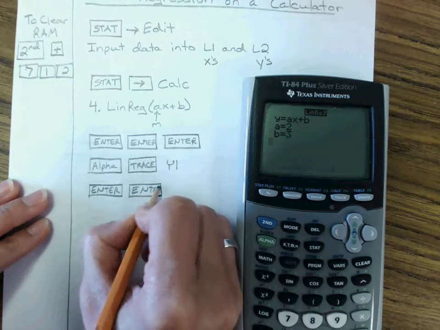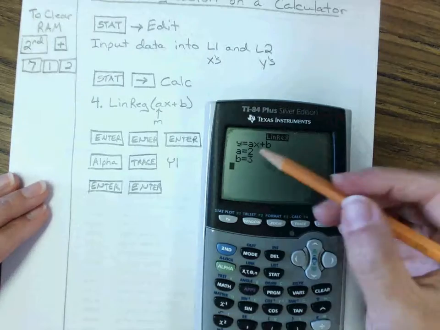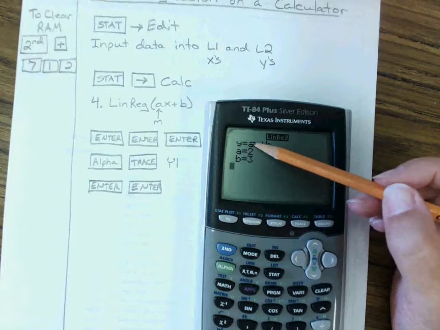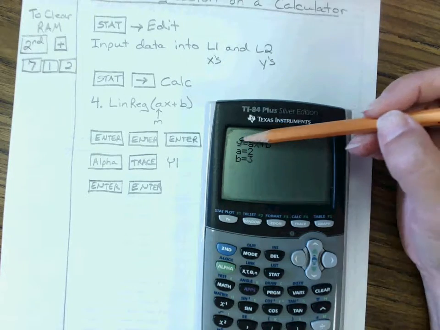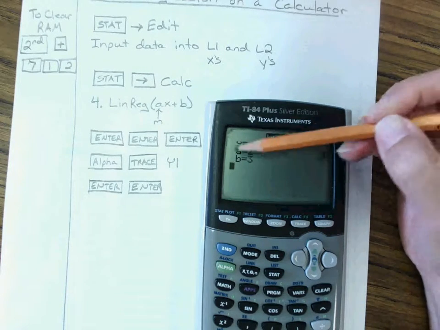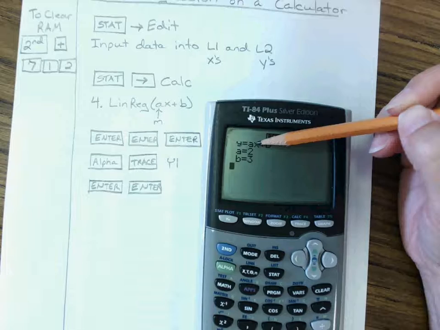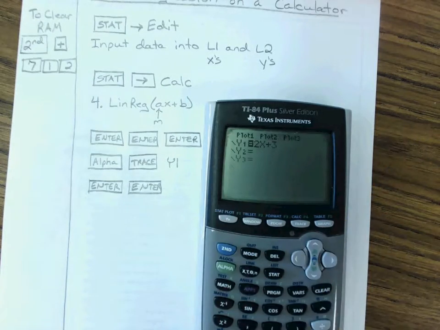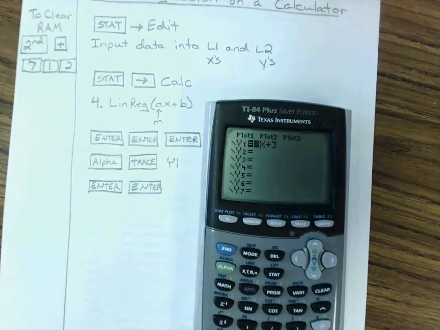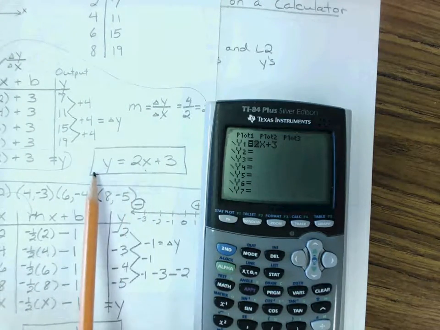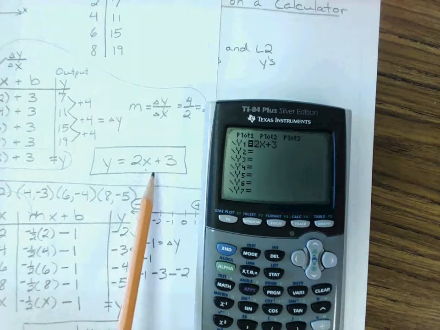So enter, enter. Okay, at that point, it gives me y equals ax plus b, which is the same as y equals mx plus b. So it's basically telling me a is equal to 2, b is equal to 3, so that means y equals 2x plus 3. What the calculator also did, because we told it to store the equation, it stored it under y equals in Y1, because that's what we told it to do. So if you go to y equals, my equation should be sitting there, and that is in fact the equation that we got on example 1 when we did it earlier in our notes.